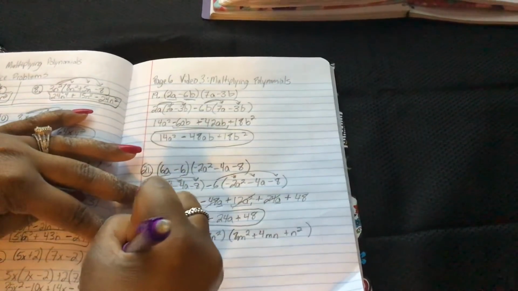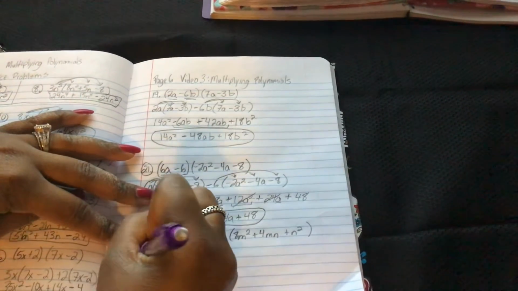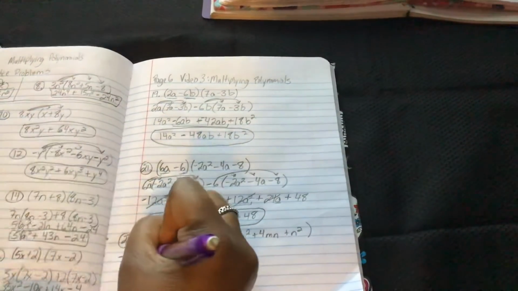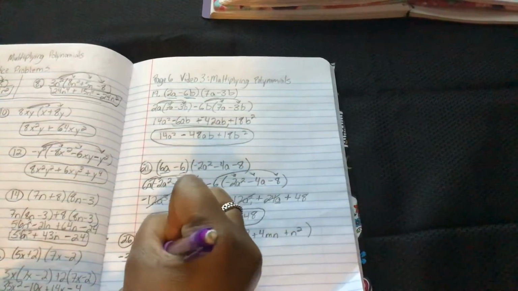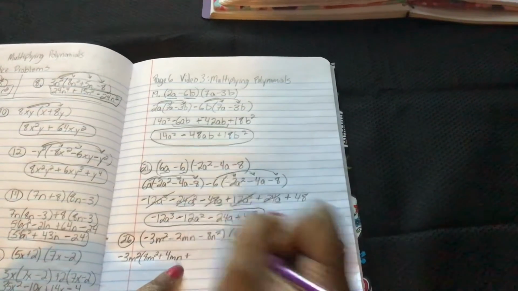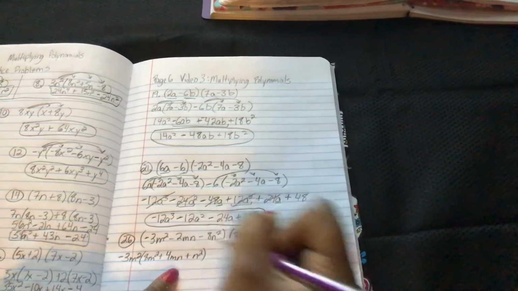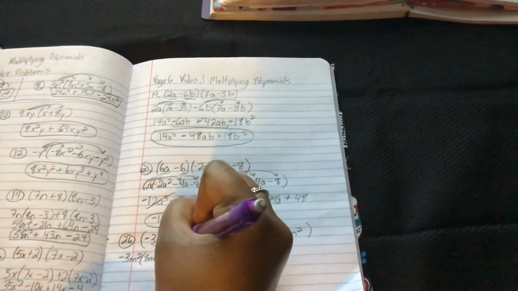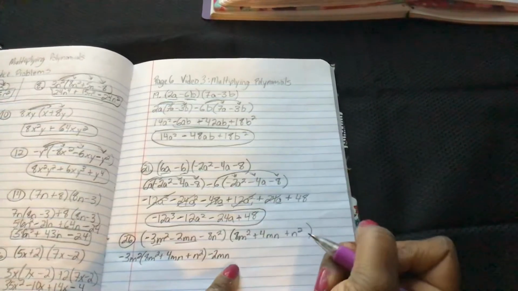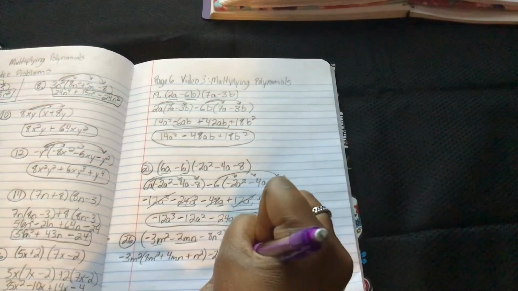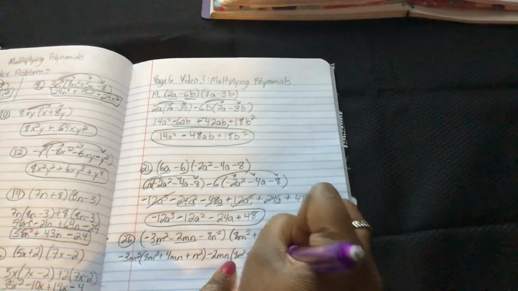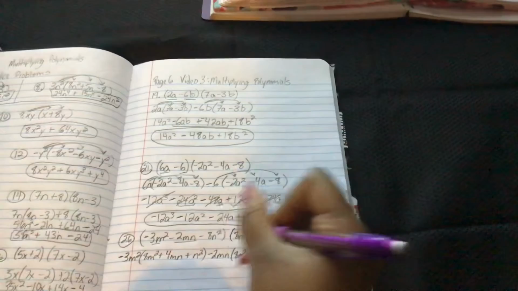So here we have negative 3m to the second times the second parentheses, the second term, the third term.